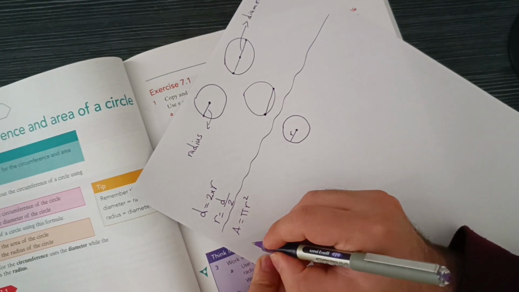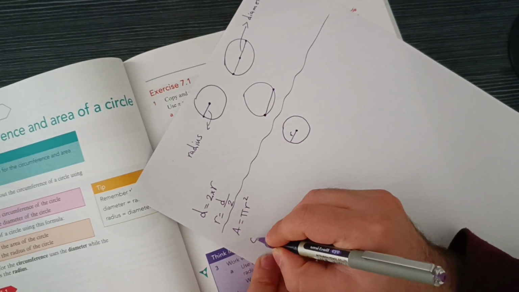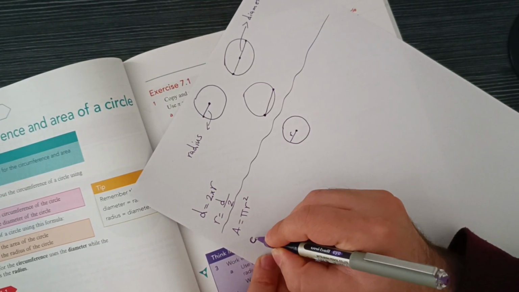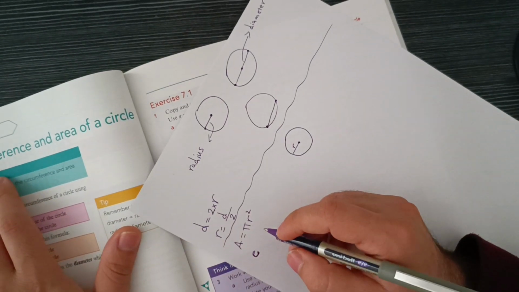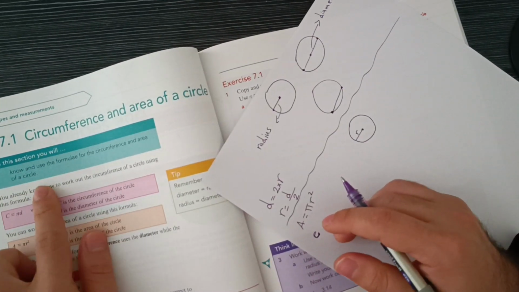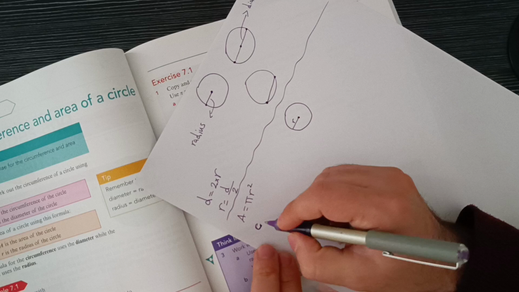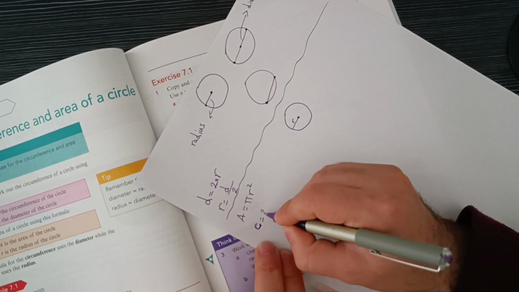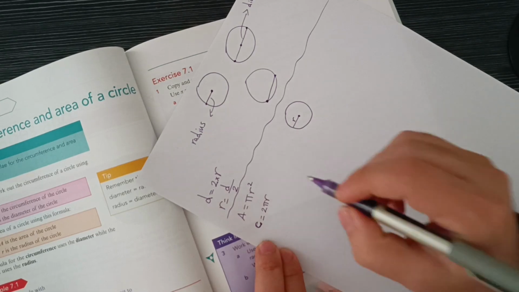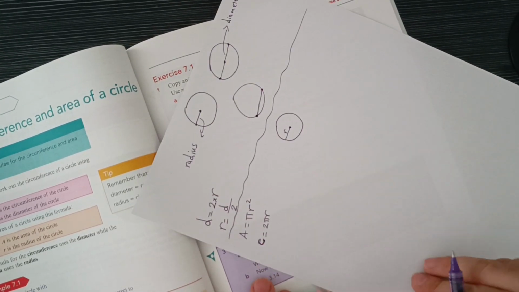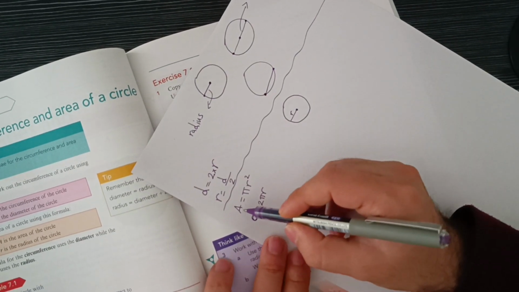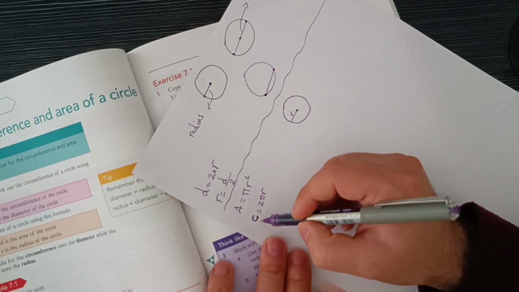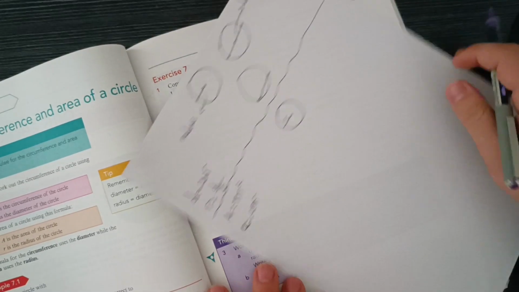How about the circumference? What letter stands for circumference? It is C, based on the first letter of the word circumference. So the circumference of a circle is equal to 2 pi r, while we have the radius. All right, so don't forget it. The area is equal to pi r square. The circumference is equal to 2 pi r.